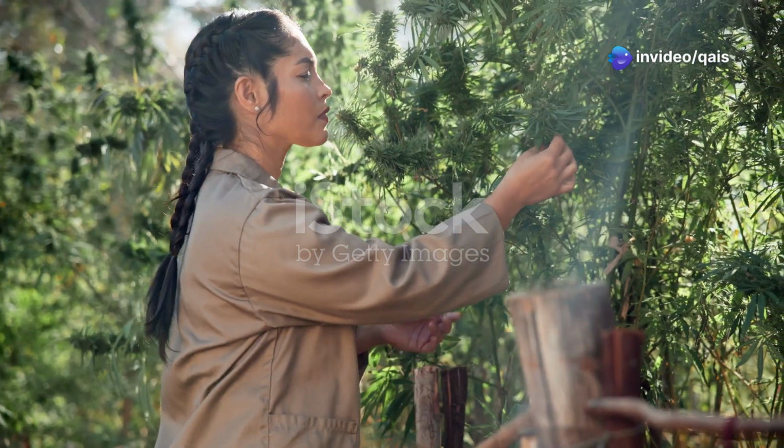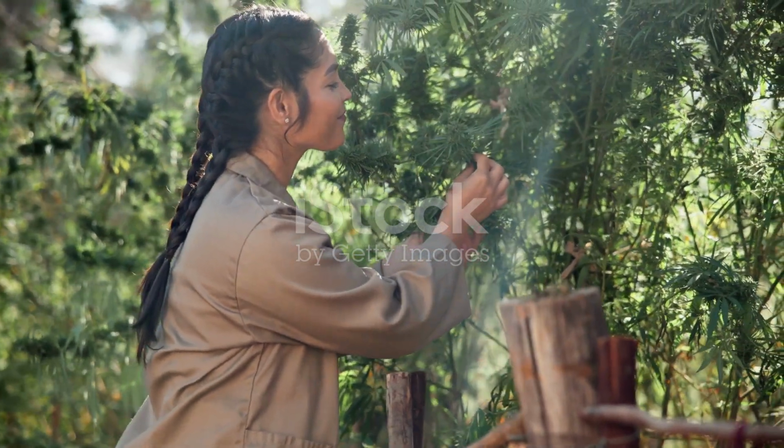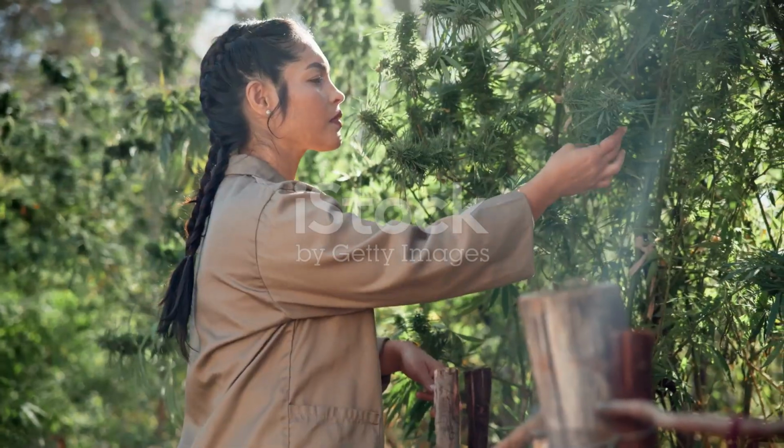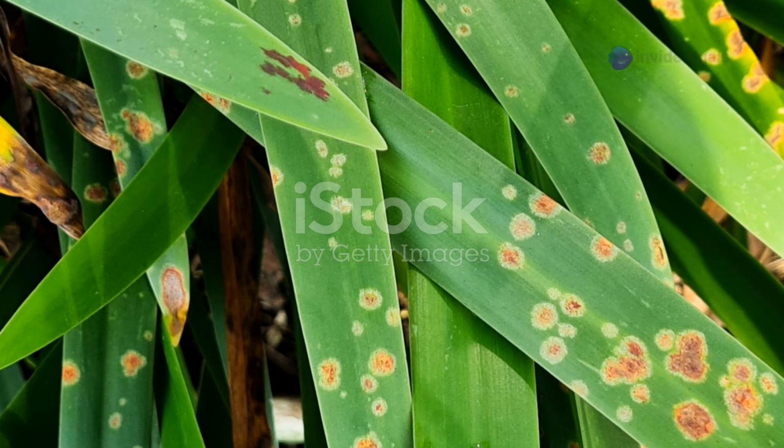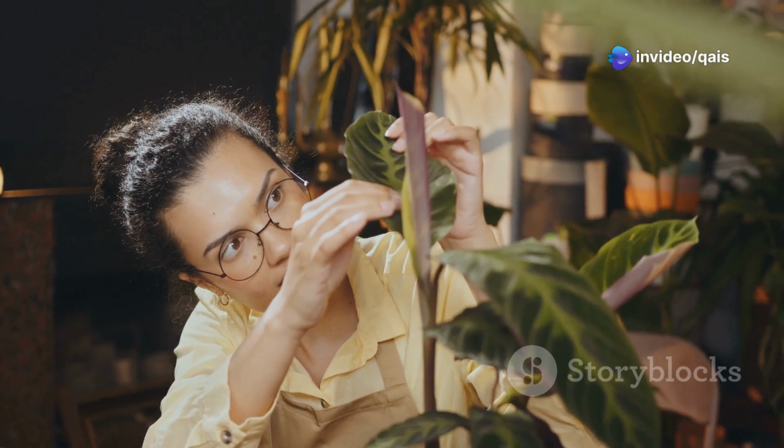Today I want to break down something that's super important for anyone studying plants: plant necrosis. If you've ever noticed weird brown spots or dead patches on leaves, you've seen necrosis in action. So, what's really going on?